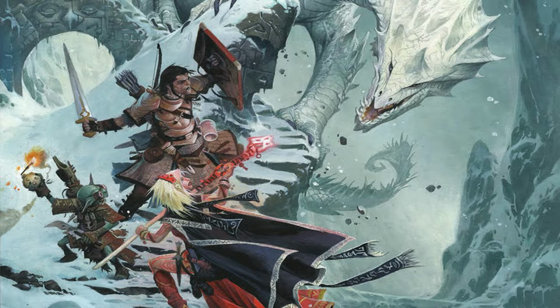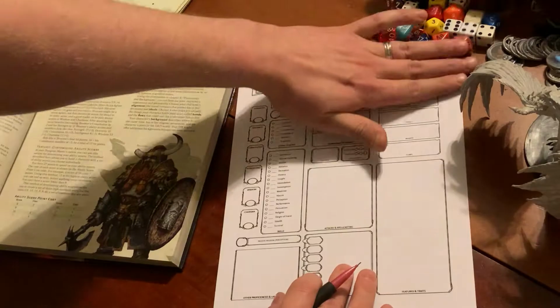If you are an expert at filling out the sheet, this video is not for you. I am looking for people who are confused about these pages and what numbers to write where, and we will help you here. So let's begin looking at the front of a normal D&D empty blank sheet.